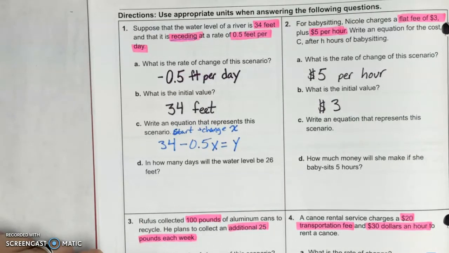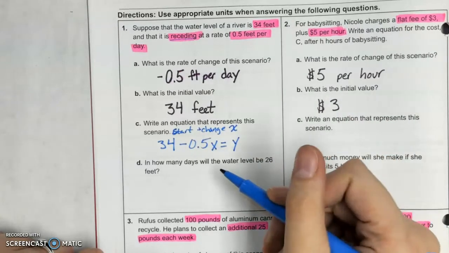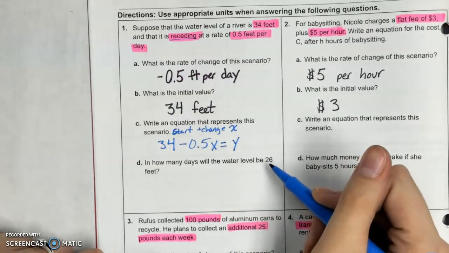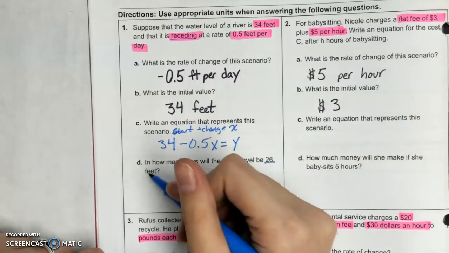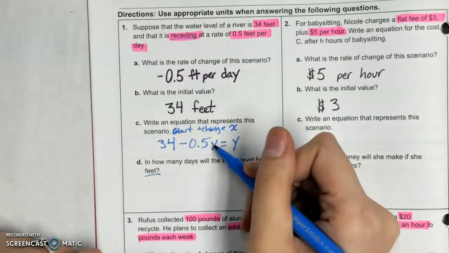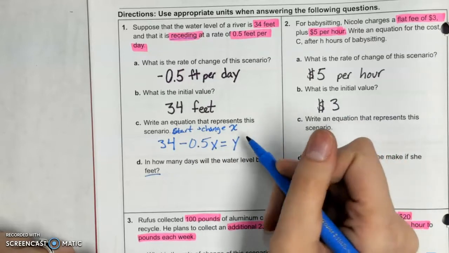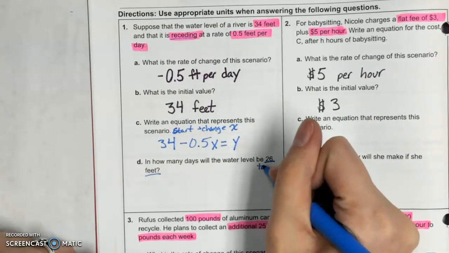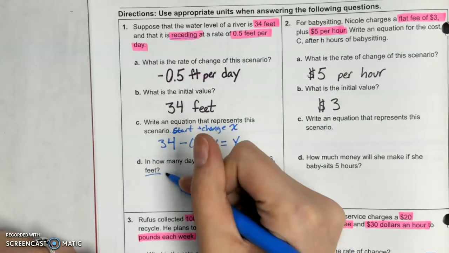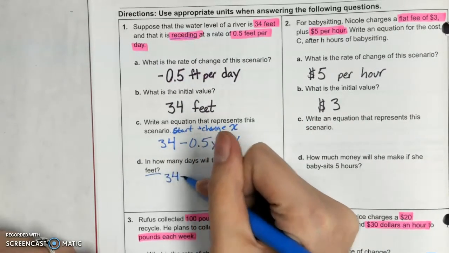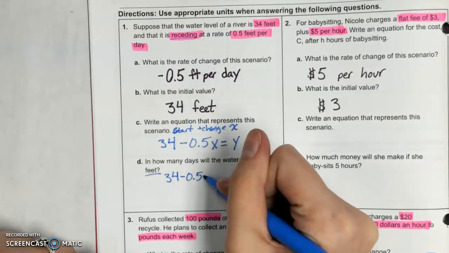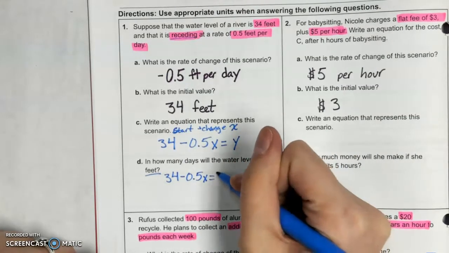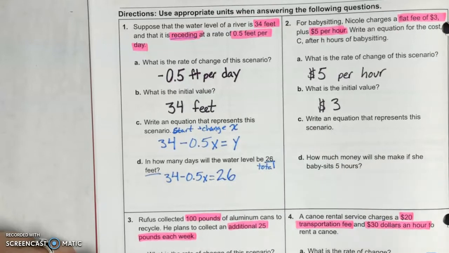Then how many days will the water level be at 26 feet? So 26 feet, is that our time or our total? This is actually our total. So it's going to go right here at the end. Okay, see if you can find what x equals here.